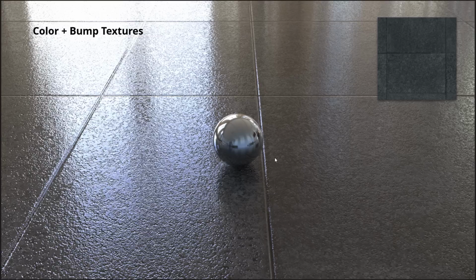And we're using the same image as a bump texture, and it's looking pretty nice. But if you take a look, especially up here on the left-hand side, everything is glossy, or really reflective. The specular component, or the reflectivity, is set to 1 or white, so it's completely reflective. In real life, the grout wouldn't be reflective.